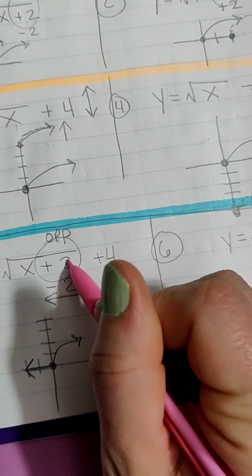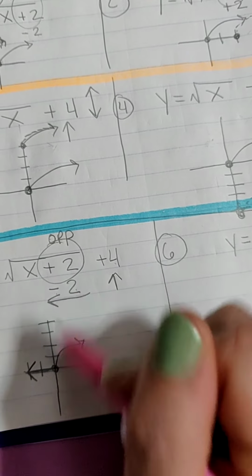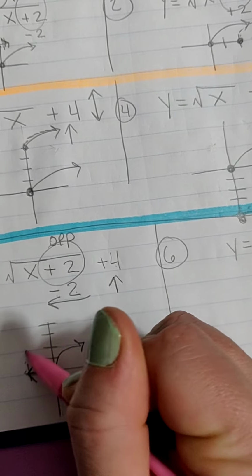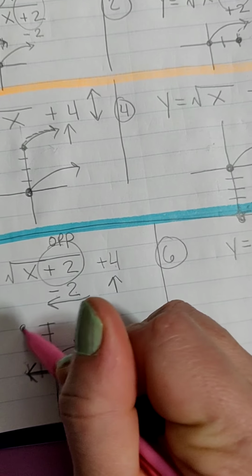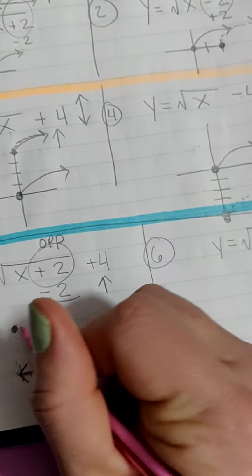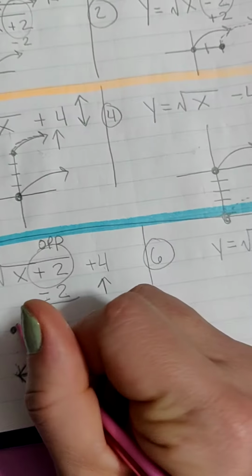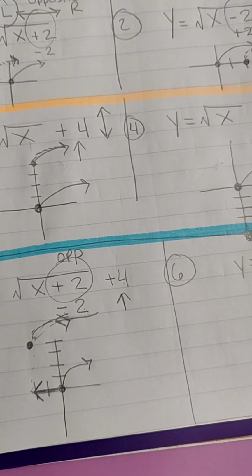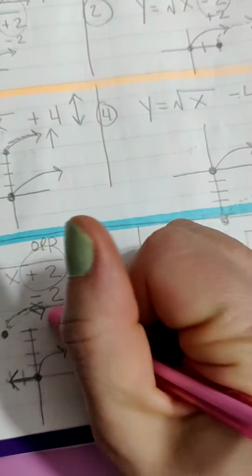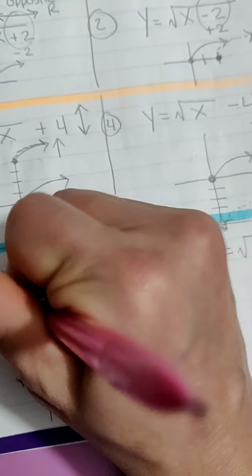So here, the opposite was a negative 2. So I went negative 1, negative 2. There's my bus stop. And now I need to go up 4. Up 1, 2, 3, 4. Draw my dot. Draw my new graph. It's that little curve. And that looks super confusing because I've got this here.